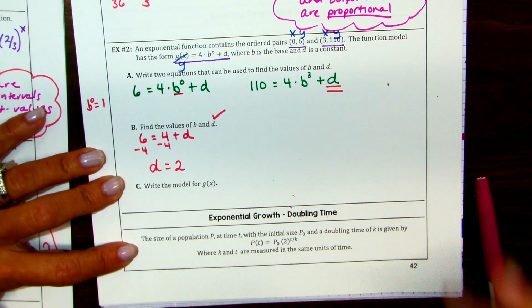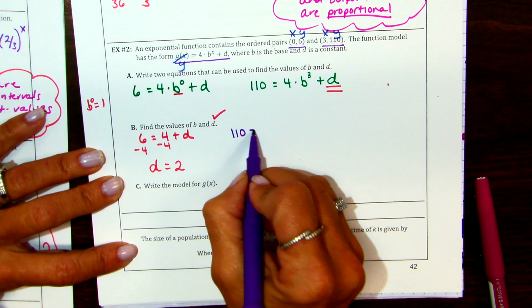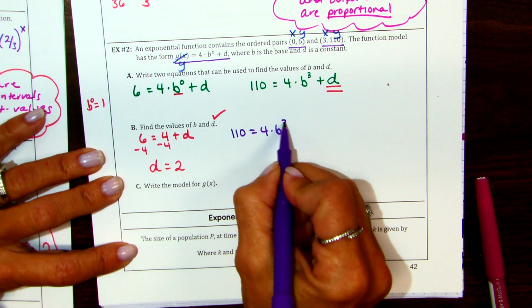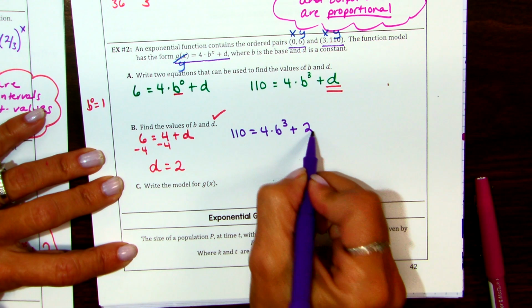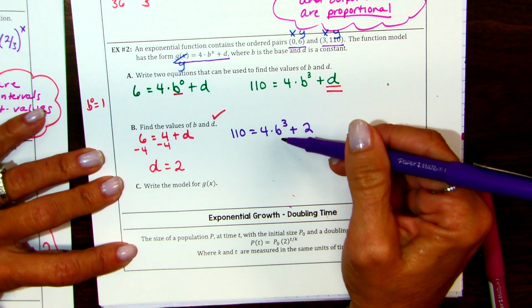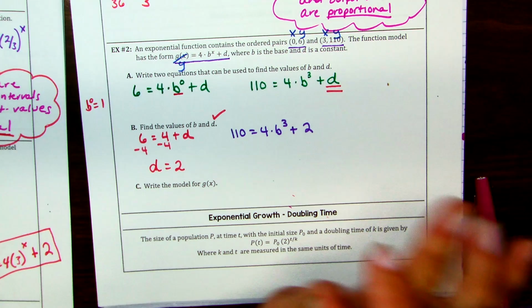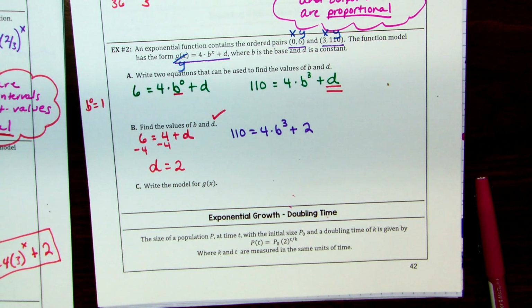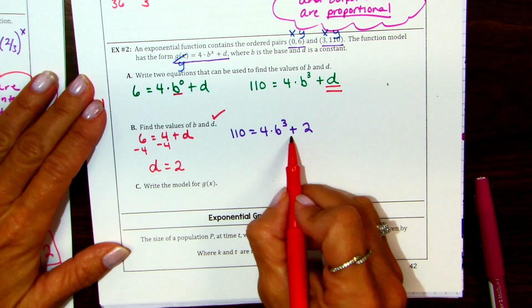So I'm going to plug 2 in for D into my second equation. And now I'm going to solve for B. So this is where your algebra skills come in. Wait, what do I do first? What do I do second? There are rules, right? What would be my first step? Minus what? No. Minus 2, right? We're going to subtract.